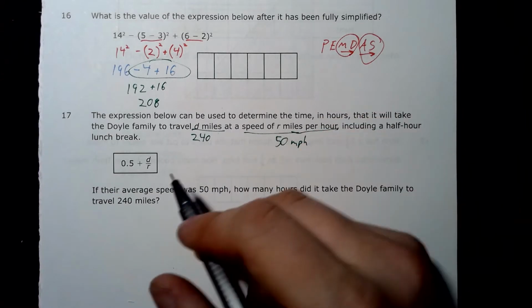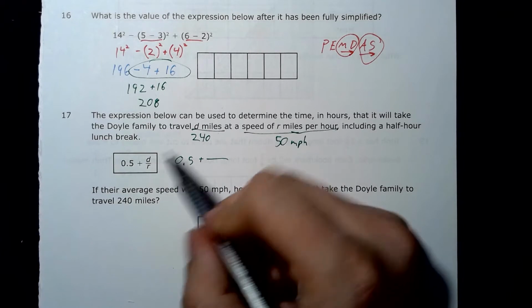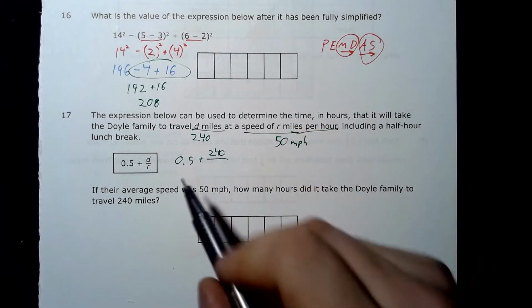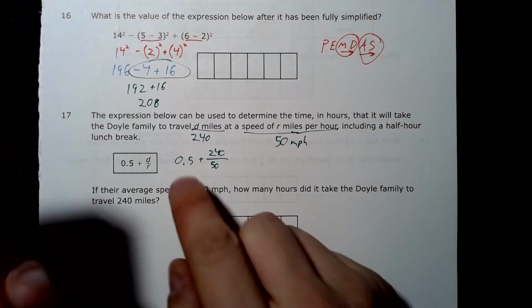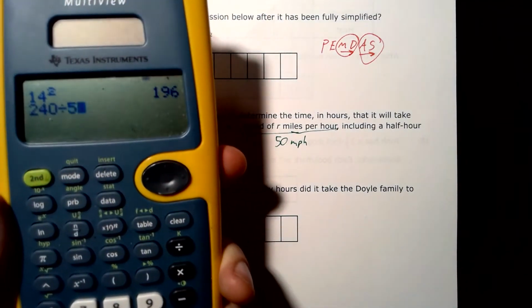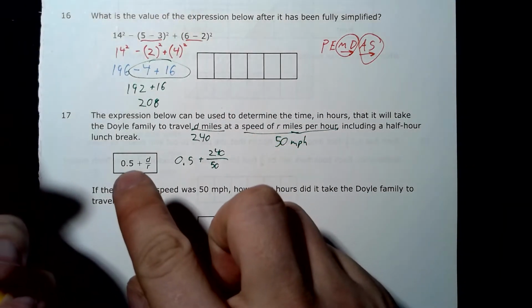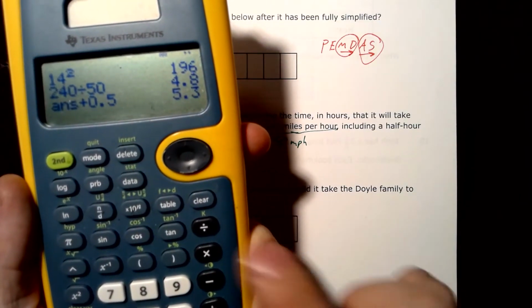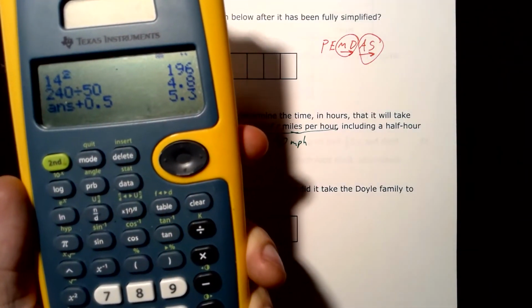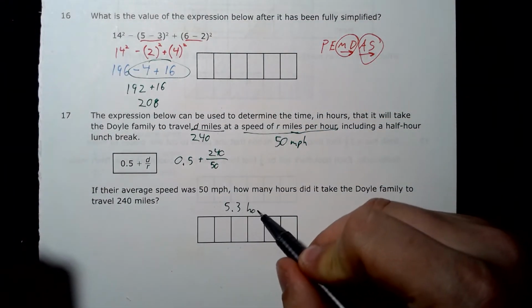So this is substitution. We are doing 0.5 plus D, which is 240, over R, which is 50. Then you just have to solve it. Step 1, 240 divided by 50. That's going to give me 4.8. Plus 0.5 gives me 5.3. So that's how long it's going to take this trip. It will take 5.3 hours.